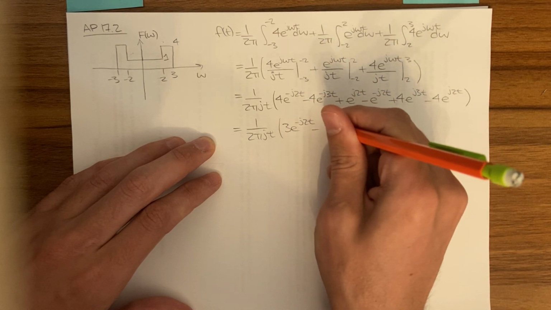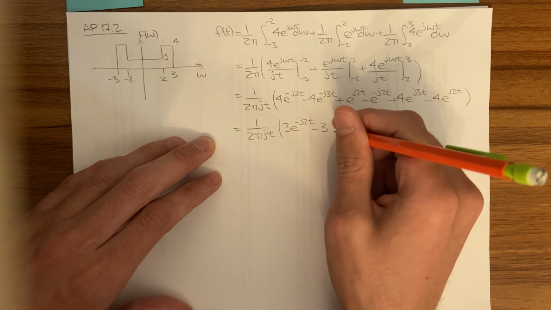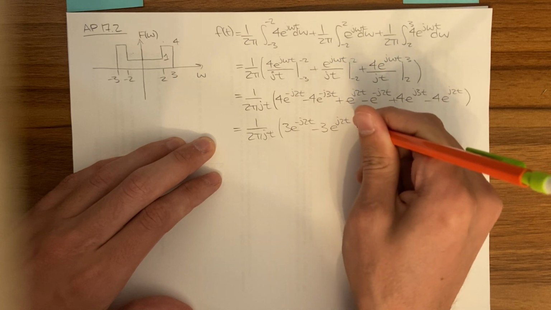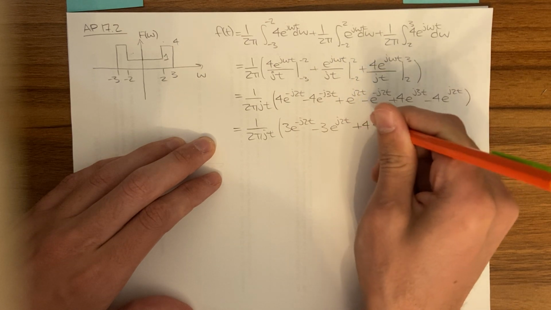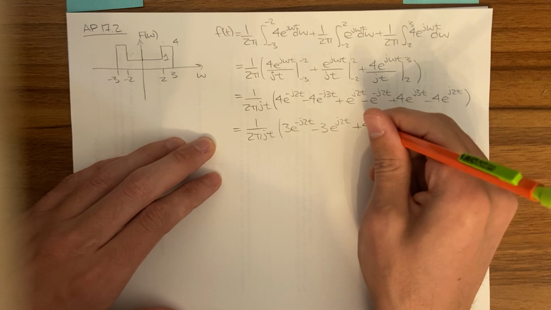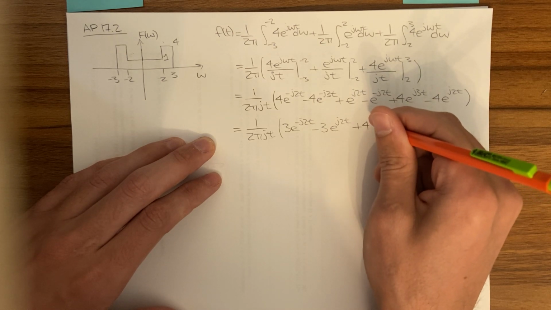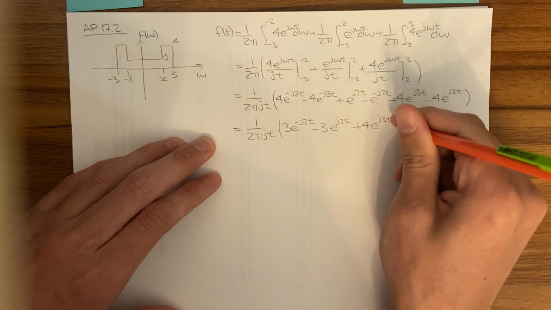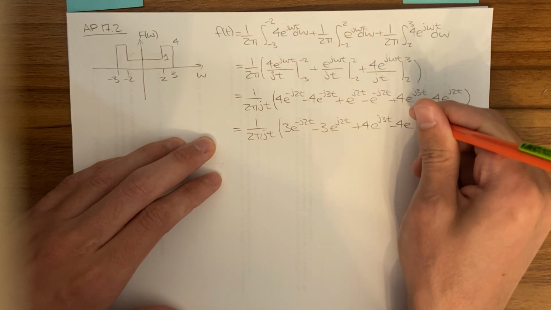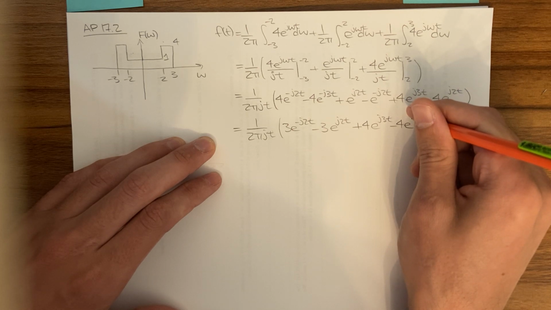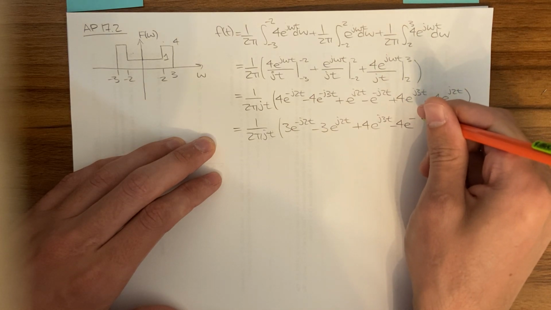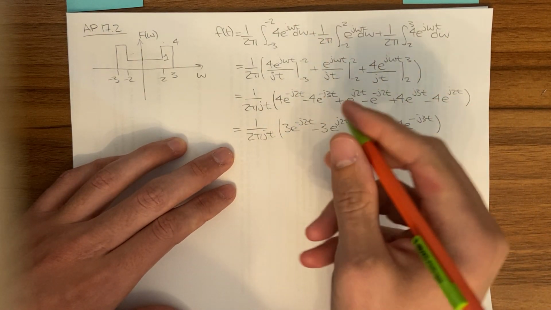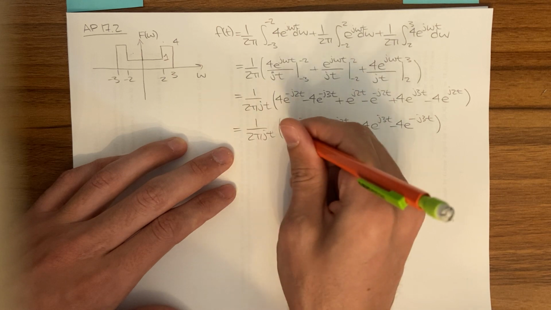So now we have minus 3 e to the j 2t. And then we've got plus 4 e to the j 3t minus 4 e to the minus j 3t.